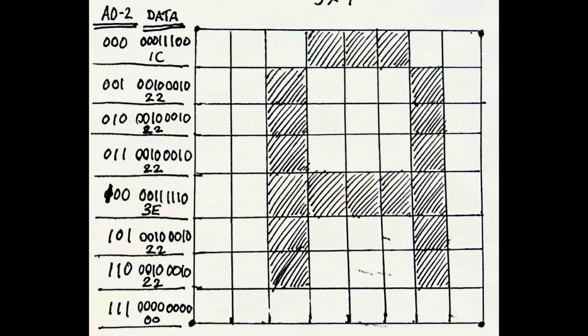So in the case of the letter A here, for example, the first address, which is the top row, address 0, would have the bit values you can see there, and each subsequent row would have the other address values. So hex 22 for address 1, address 2 or address 010 is also hex 22 or 0010 0010, and so on and so forth, to store all of the data.